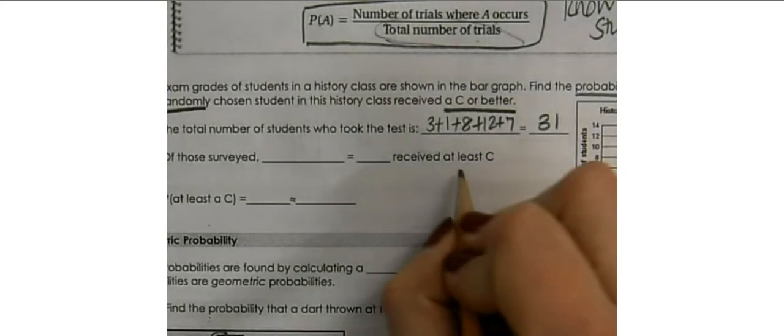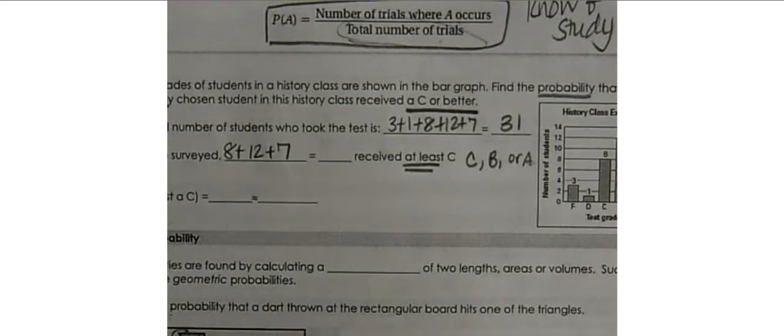So we found our total of students, and now we want to figure out, of those surveyed, how many of them received at least a C. So at least a C means they earned a C, a B, or an A. So you know that whenever we see the word or, we're going to be adding all of those values together. So the number of students who earned a C is 8, plus the number of students who earned a B is 12, plus the number of students who earned an A is 7, and 8 plus 12 plus 7 is 27.